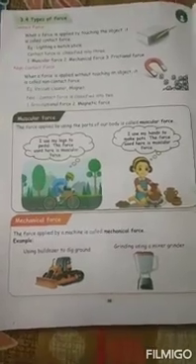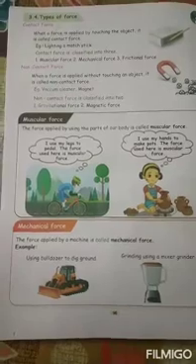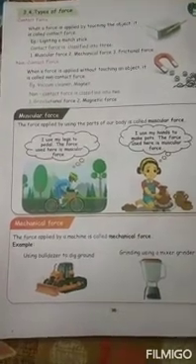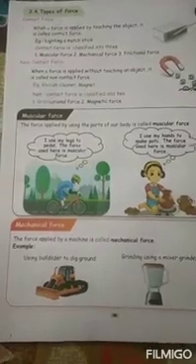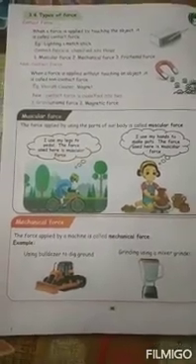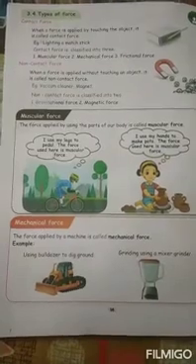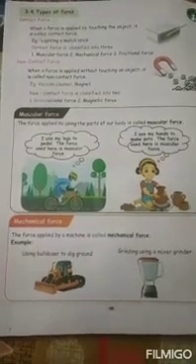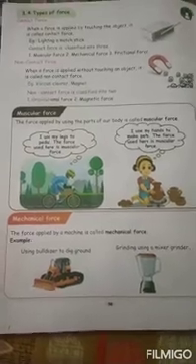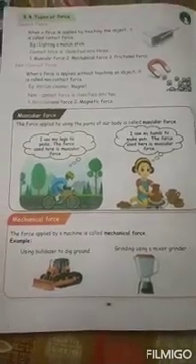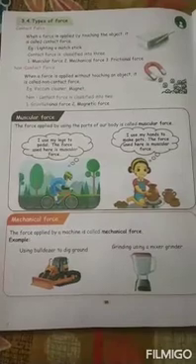Okay, first we'll see what is contact force. A force applied on an object in contact with each other. There should be contact between the objects. So that is contact force. For example, a ball will not be moving unless we kick the ball.